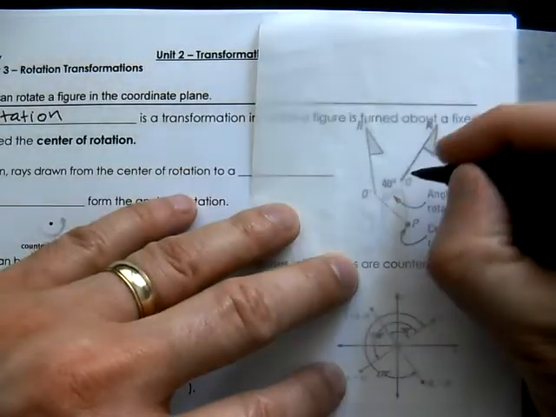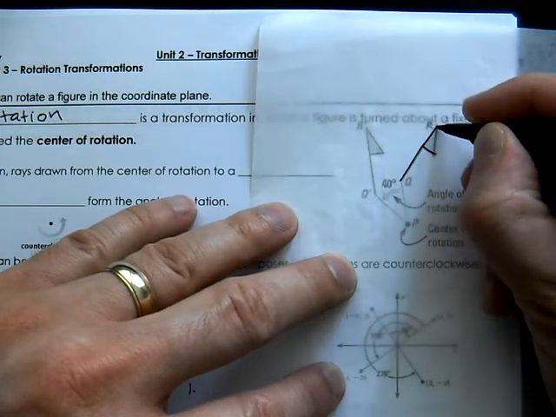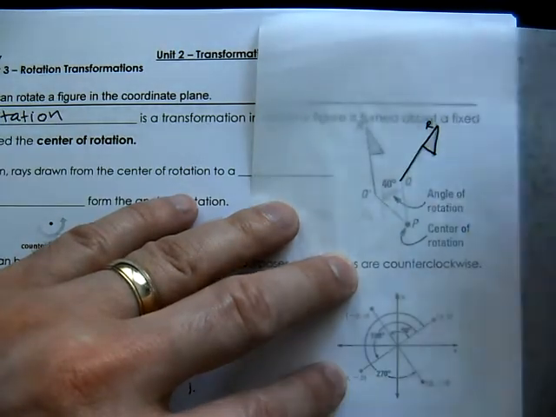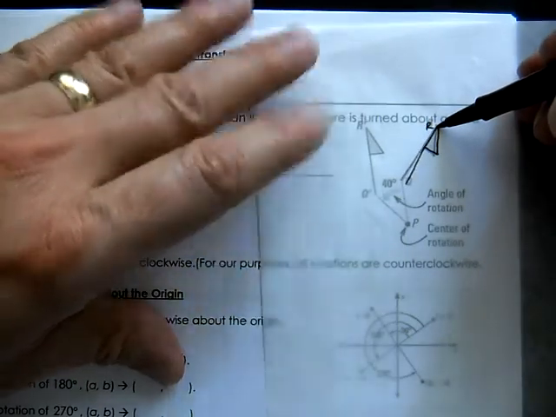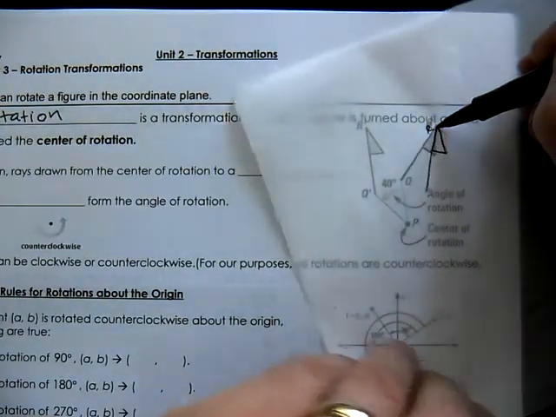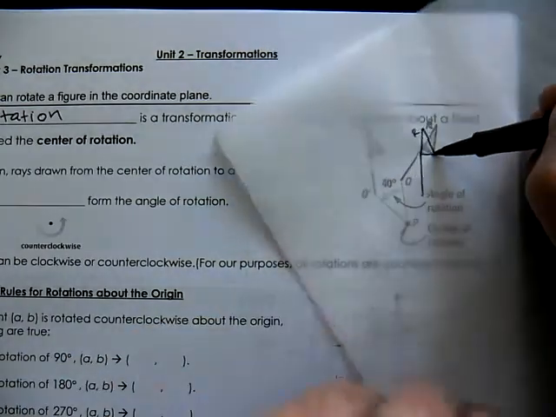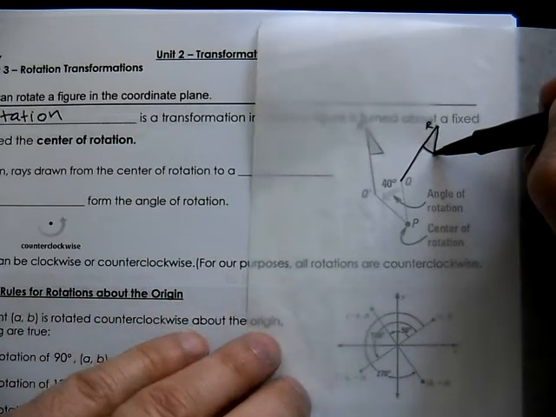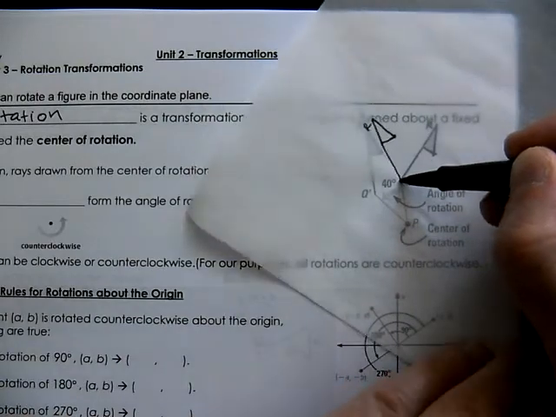Let me use tracing paper to outline this flag. This is our original pre-image before the change. Now, let's imagine for a moment that your point of rotation was here. This is your center of rotation. Then when you rotate the image, you can see how the flag moves. Let's imagine for a moment that the center of rotation was here. Well, then that's how the flag moves. Let's imagine that the center of rotation is here, and that's how the flag moves.